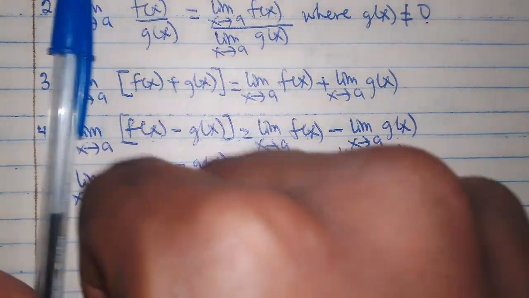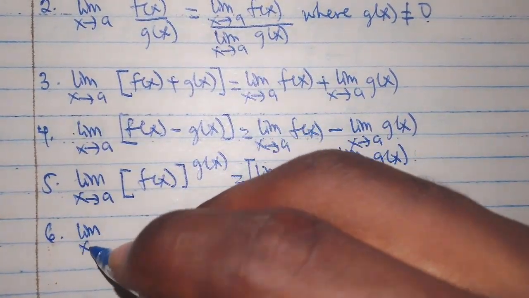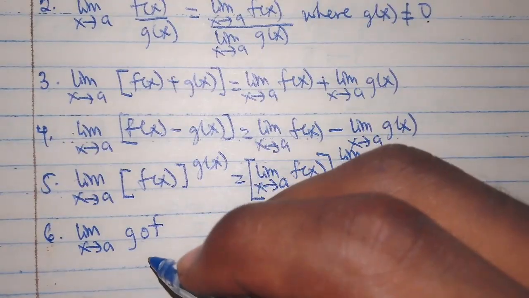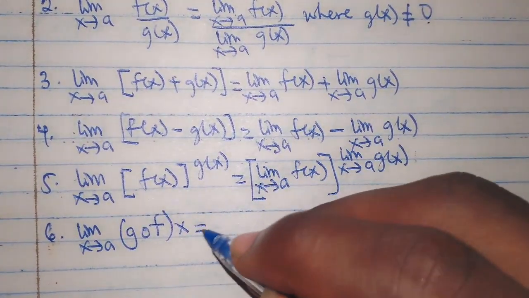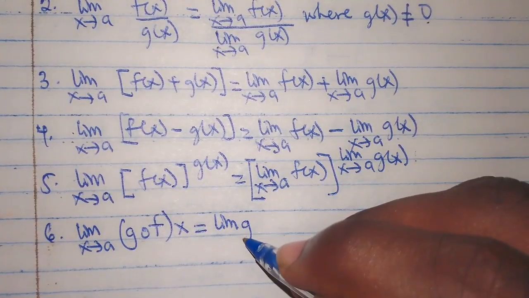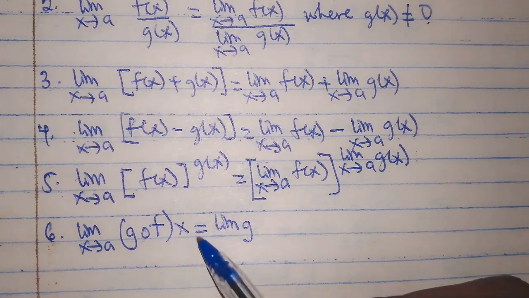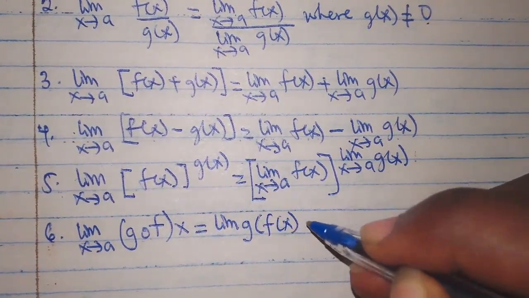Then the sixth one, we are saying for the composite function, limit as x approaches a of g of f of x is the same as limit of, so limits, then put the g outside. You know that g of f of x means g into brackets f of x, so we want to blend it in that way.